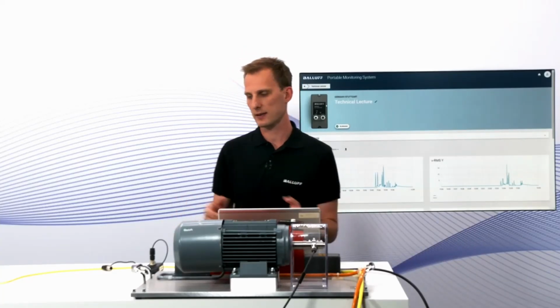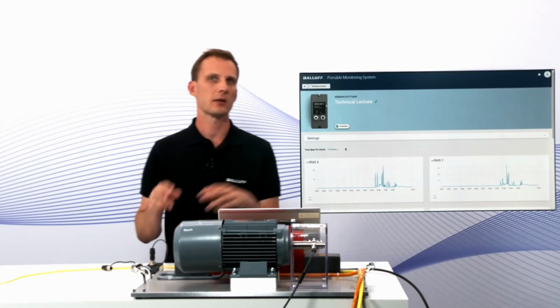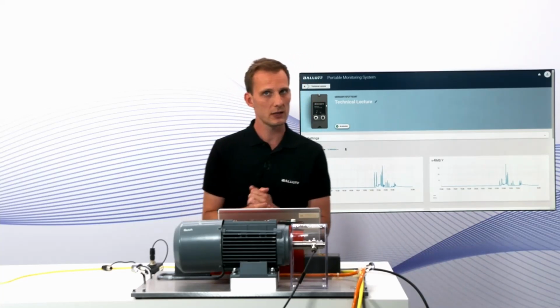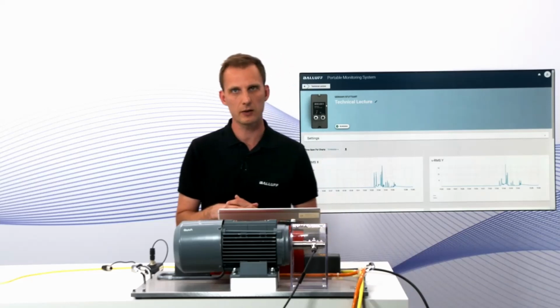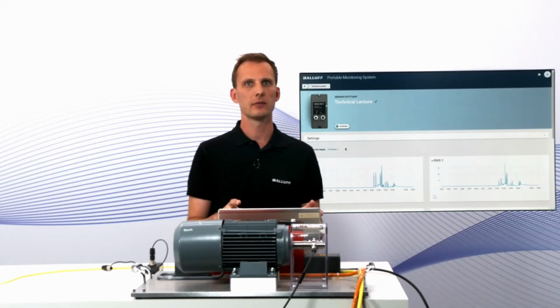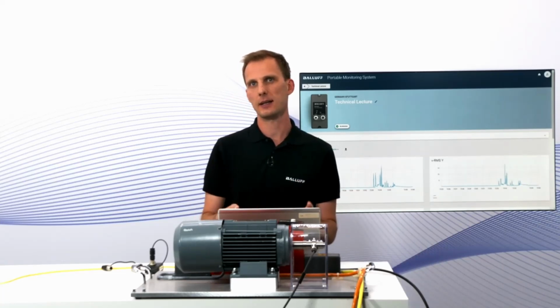That's because we are sending the data from the gateway directly into a cloud. It's a Microsoft Azure cloud, so we are building here on best practice technologies from the big supplier, basically. And all the software and all the data are stored in this cloud.